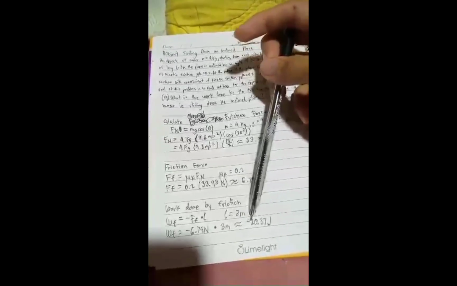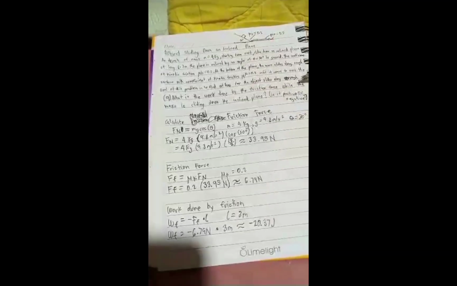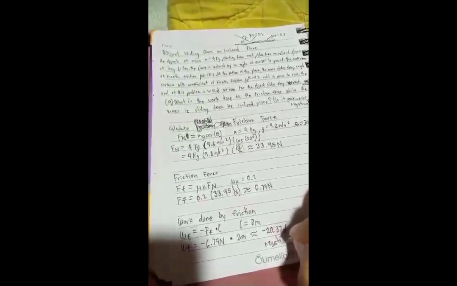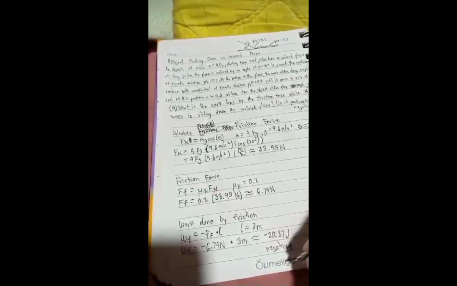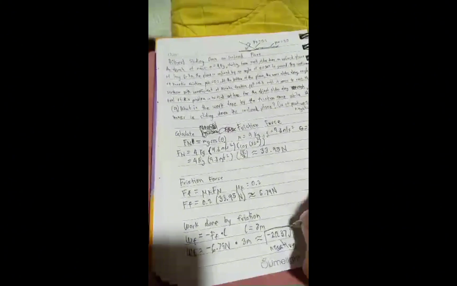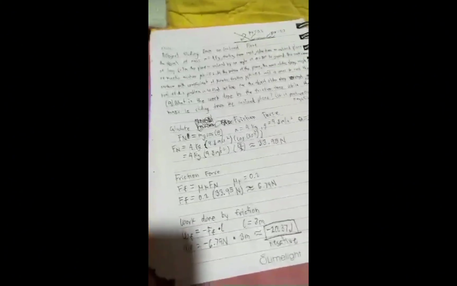So negative 20.37 joules, which is negative. So from the question, is it positive or negative? The answer is negative. The work done by the friction force while the mass is sliding down the inclined plane is negative.